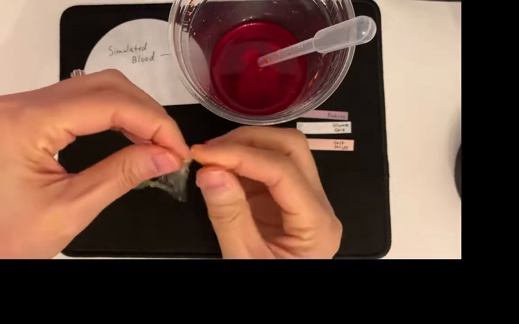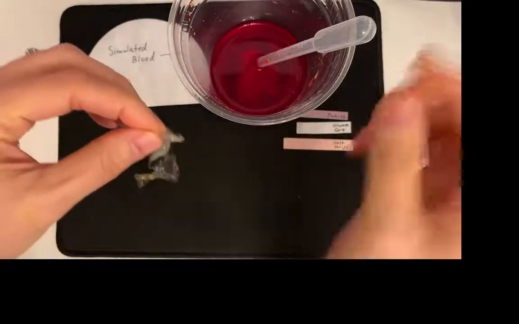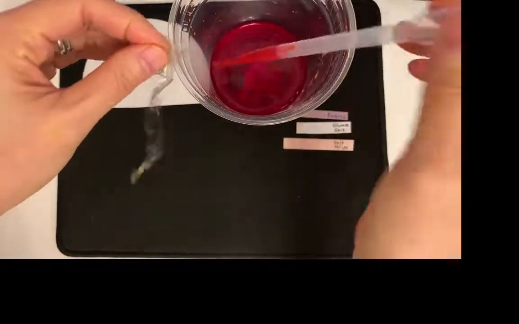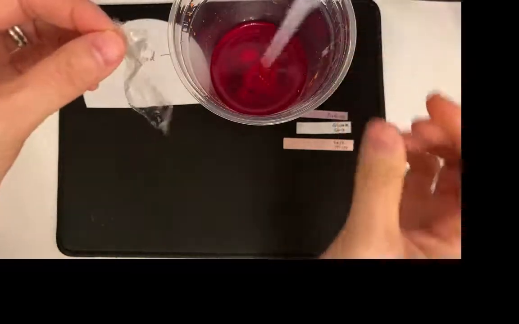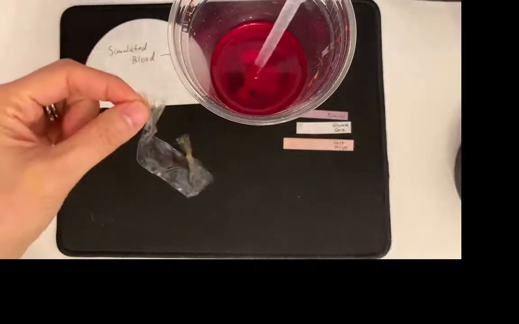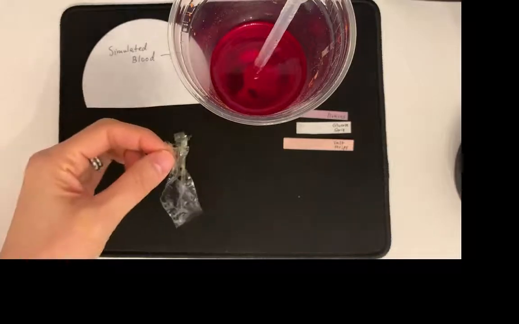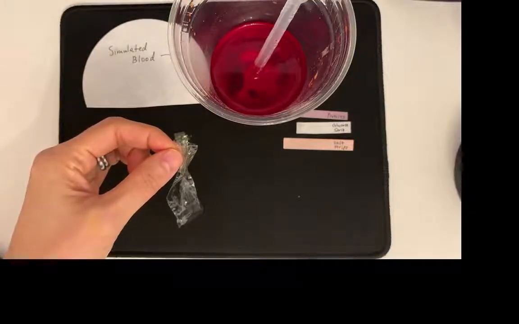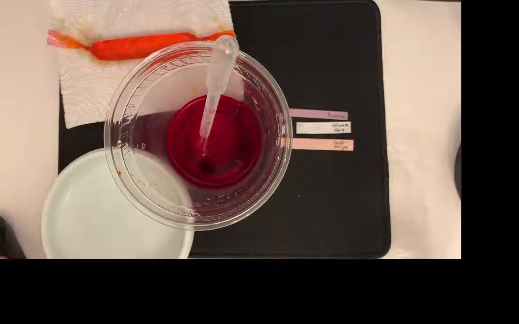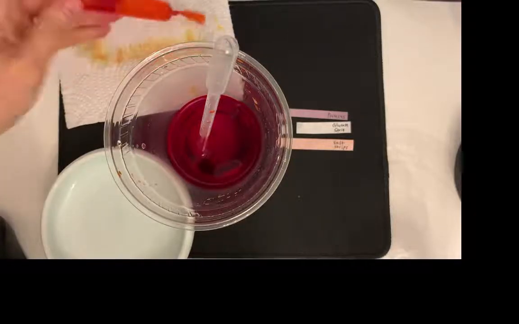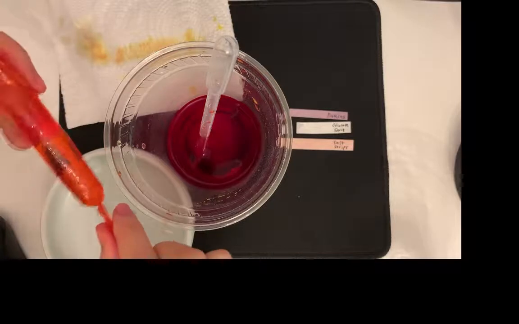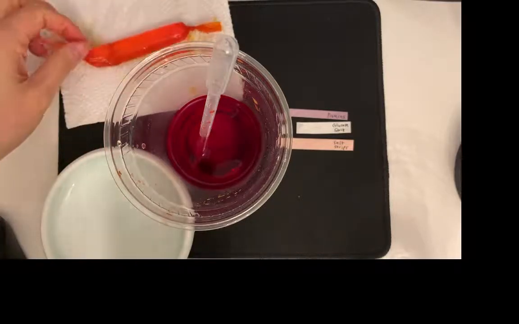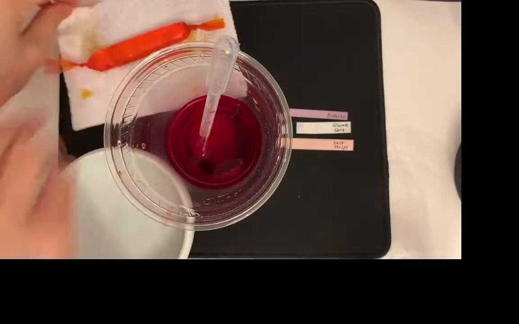So I'm going to put blood into this little baggie and then tie it. I'm going to do that over the sink because I don't want to get this on my computer, and I'll be right back. Okay, so this is my filled tube of fake blood.